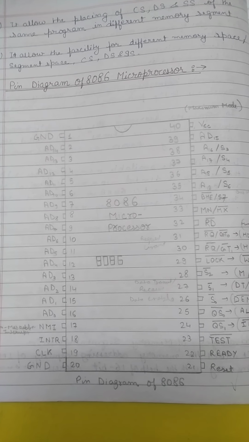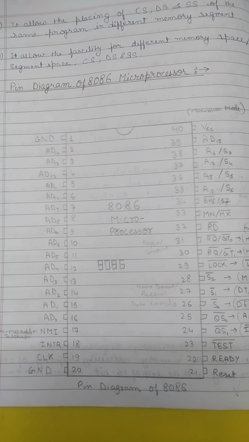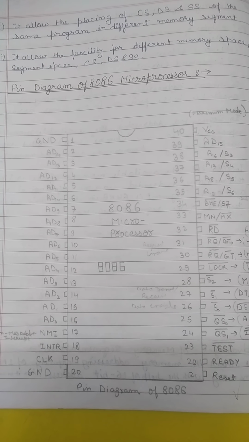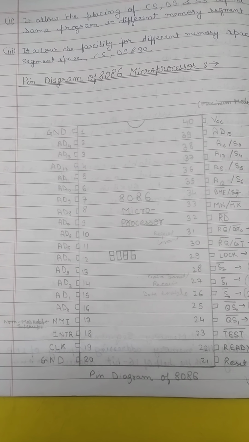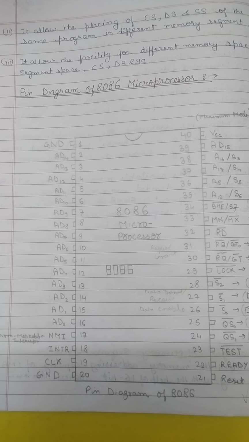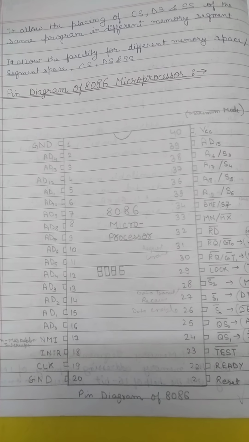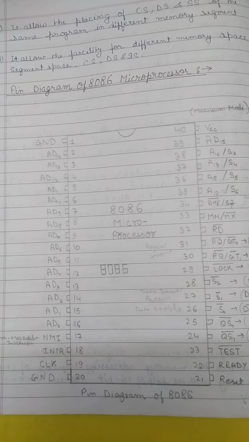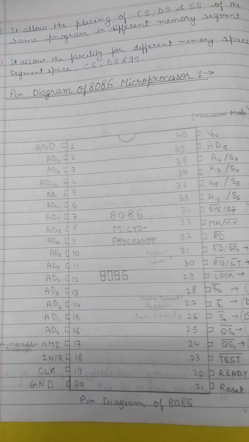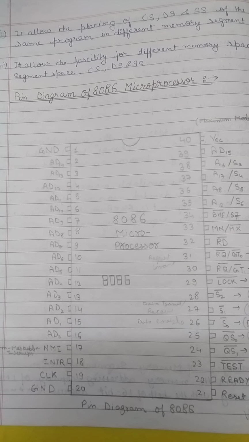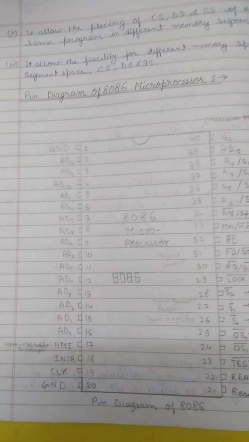What is minimum mode? What is maximum mode? Minimum mode is used when the microprocessor has to operate for a small system where a single processor is required, and maximum mode is used when the microprocessor is used in large systems where multiple processors need to be connected.